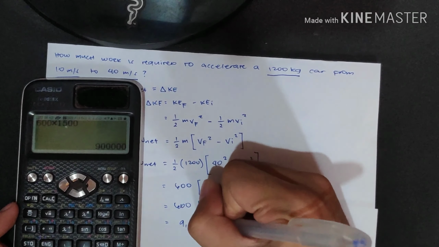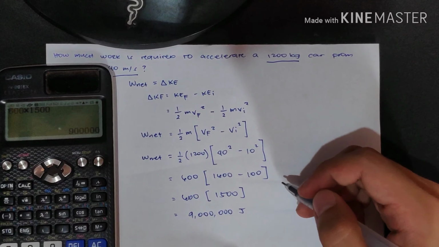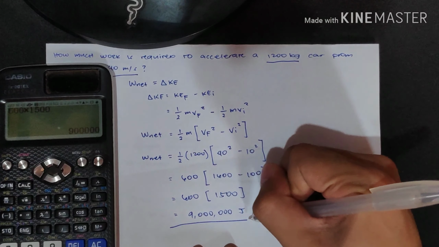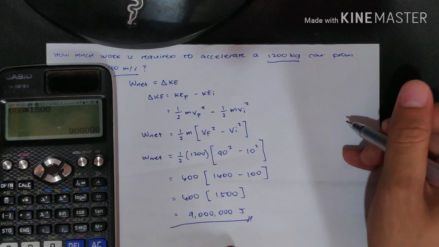9 million joules. So that is the net work required to accelerate a 1,200 kilogram car from 10 meters per second to 40 meters per second.